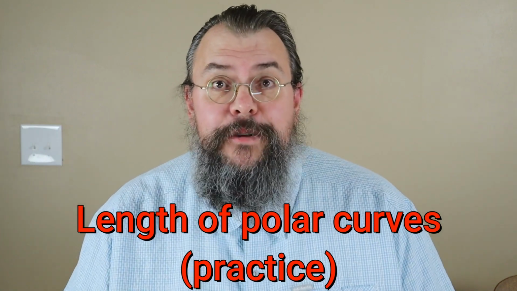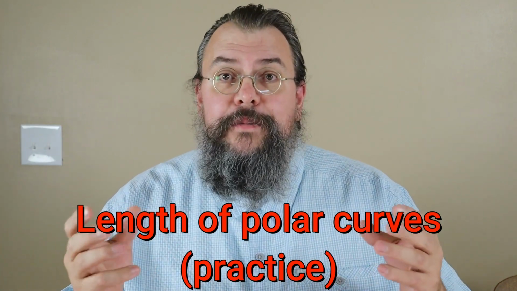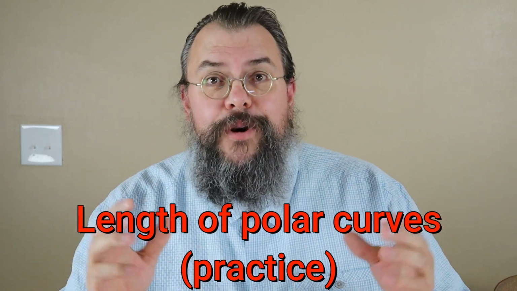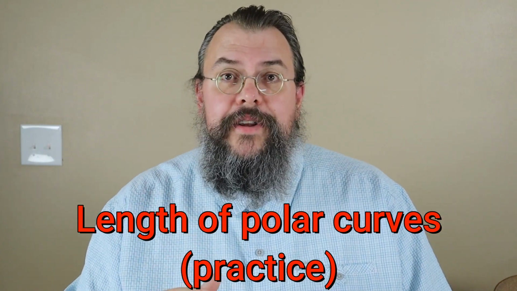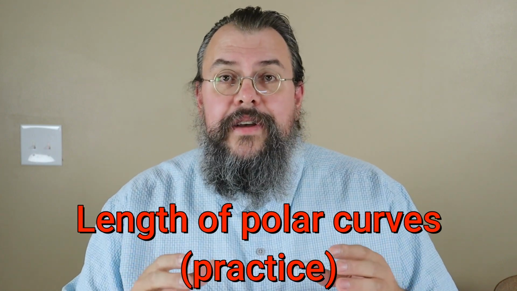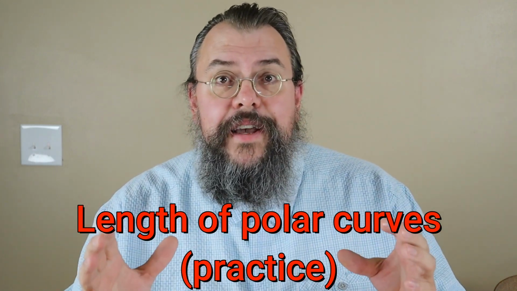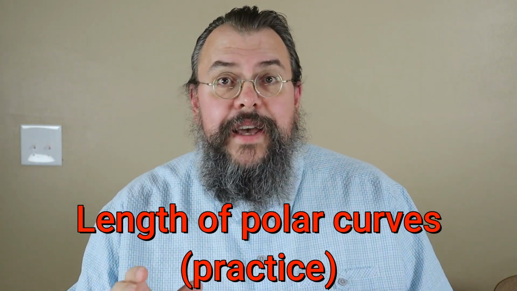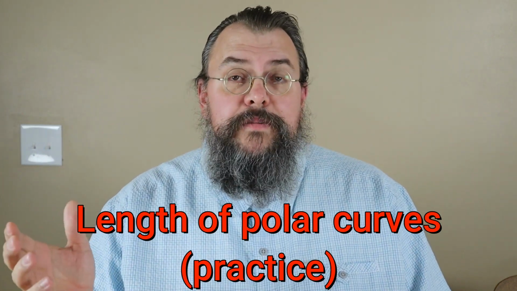Time for us to do some practice with problems involving arc length and polar curves. So this involves, no surprise, more square roots. The way we get good at dealing with square roots is practice, because there's a lot of interesting things that can happen. A lot of it involves patience and looking for simplifications. So do as much practice as you can.